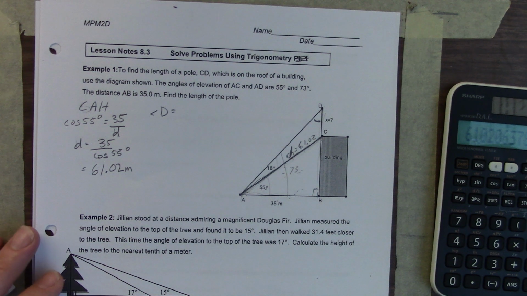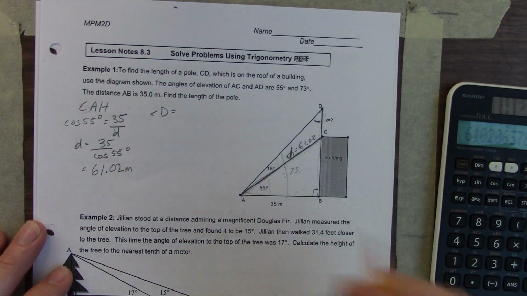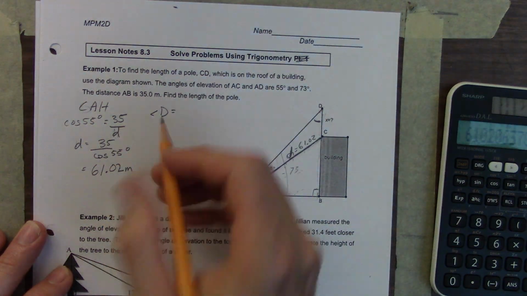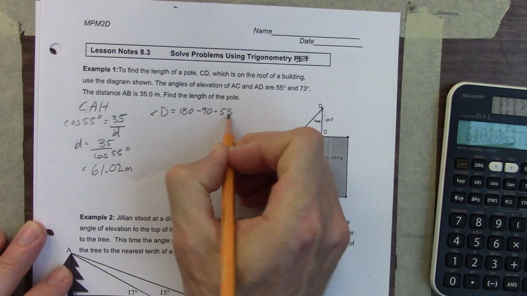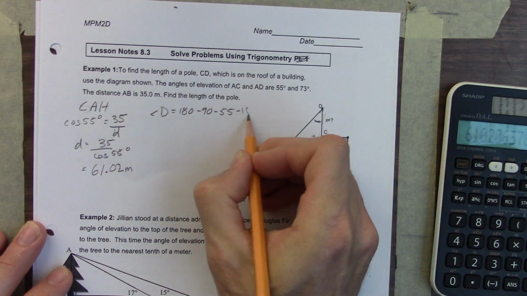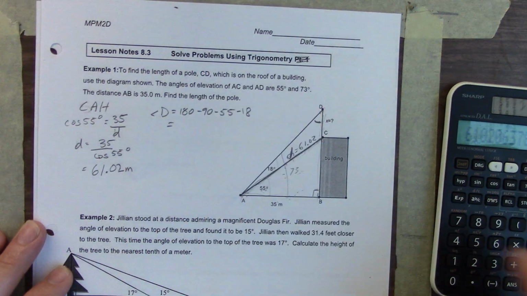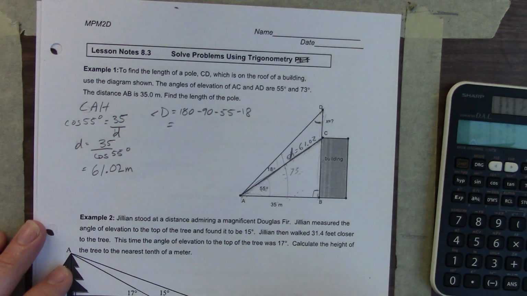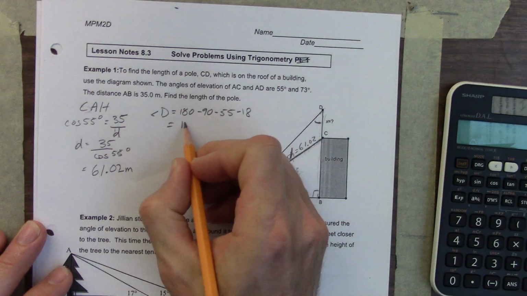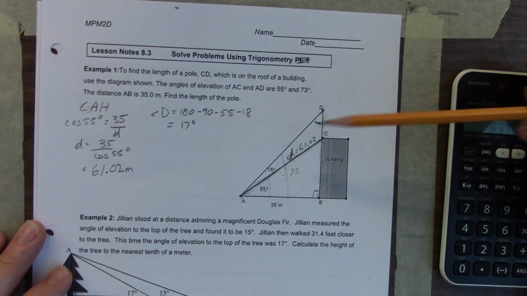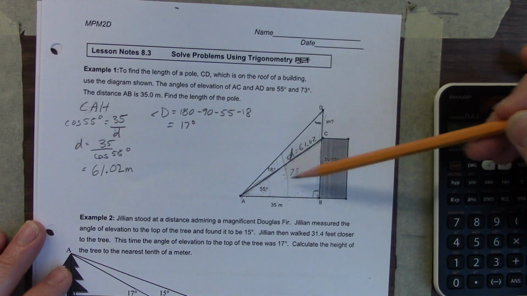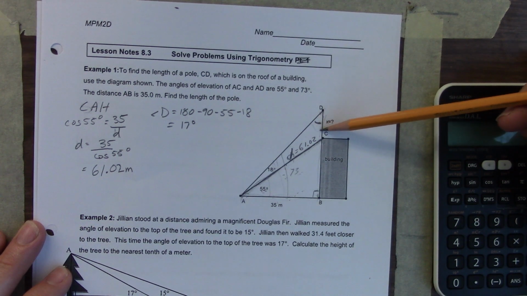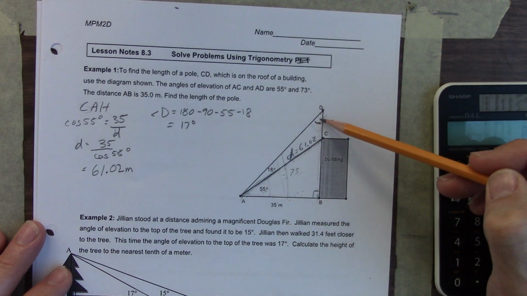Yeah, Adrian. 180 minus 90 minus 55 minus 17. Yep. That is equal to 17. Okay, so what we did here is we have both of these angles. We added them together, 73. Minus 90, and 73 from 180, we'll get this angle. So now we have angle D.